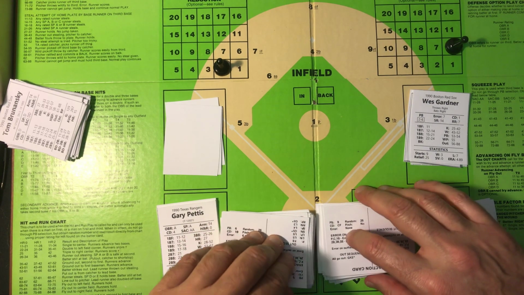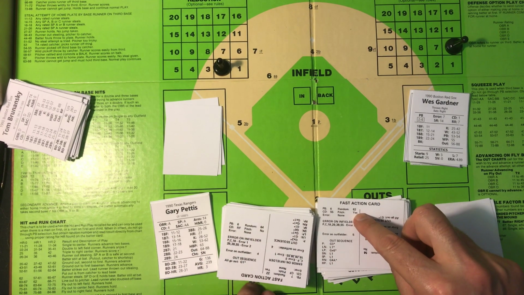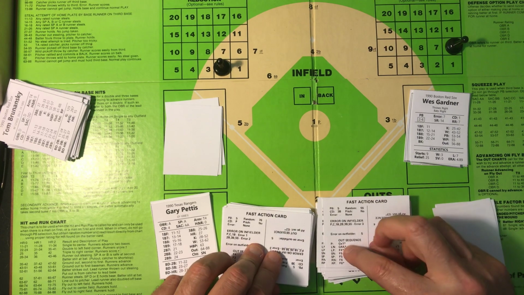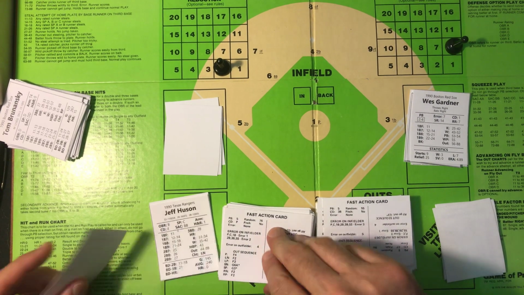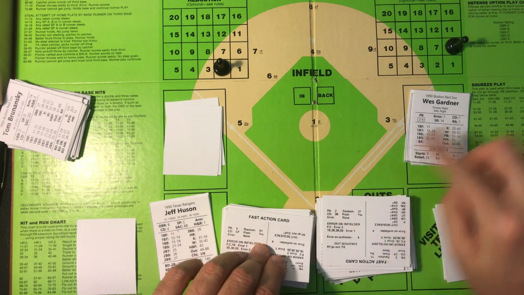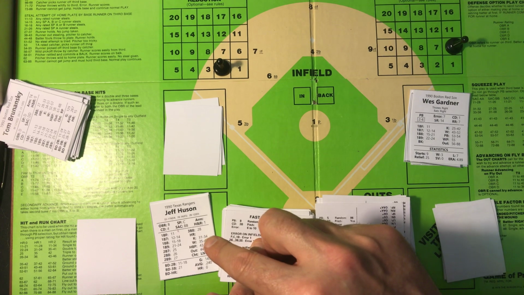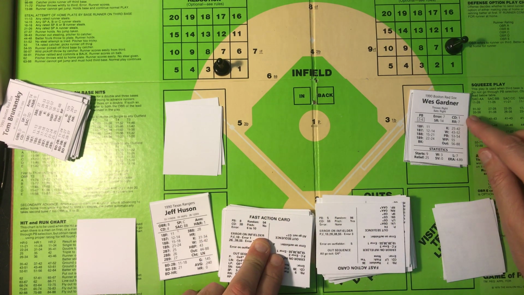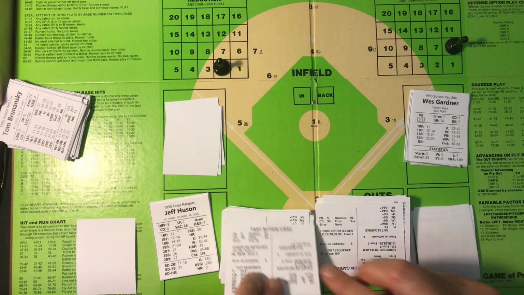See what happens. Here's the pitch from Wes Gardner. It's an 11 off Pettis' card. And 82. Wow, these are all high numbers. SN. Say, pop up to the third baseman, Boggs. He's there in foul ground. One away. Jeff Houston, the batter. It's a 2 off Gardner. And 86. He's a lefty, a lefty versus a righty. 86. Oh, just missed being that hit. 87 would have been a hit. It's going to be an out.